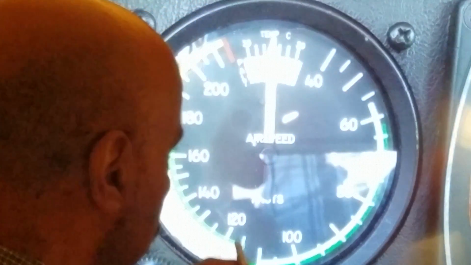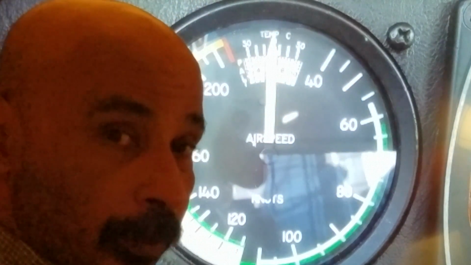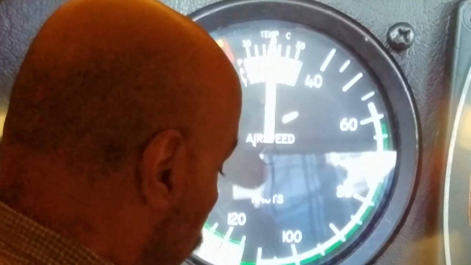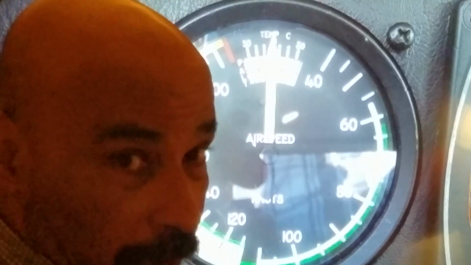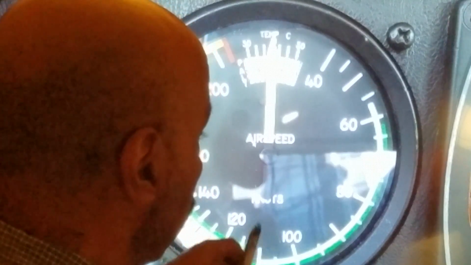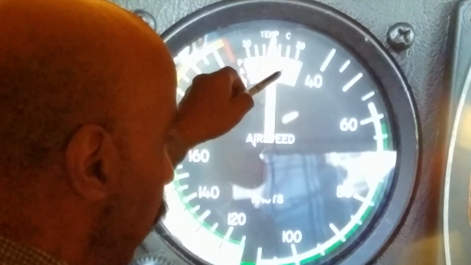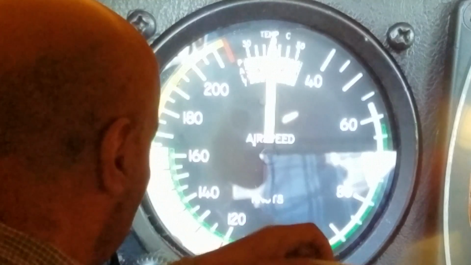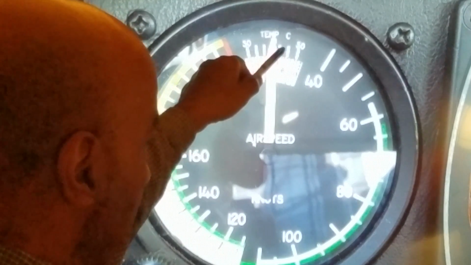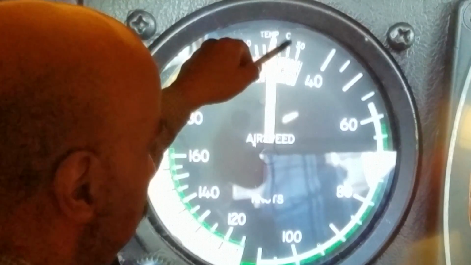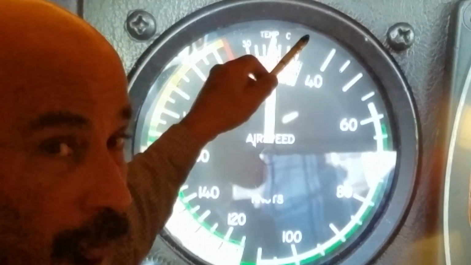But if you wanted to know the pressure altitude at your particular altitude, then you would set 29.92 inches of mercury in the altimeter Kollsman window, to determine if you're flying at 8,000 feet pressure altitude, and say it's 20 degrees Celsius on the OAT gauge.